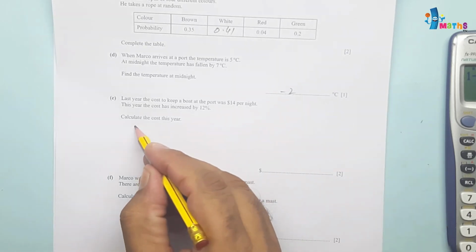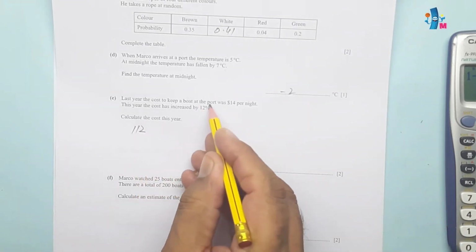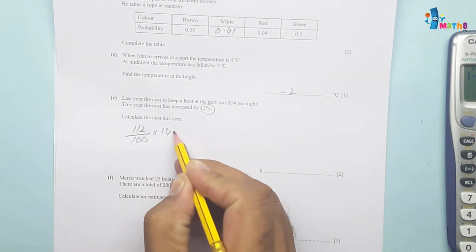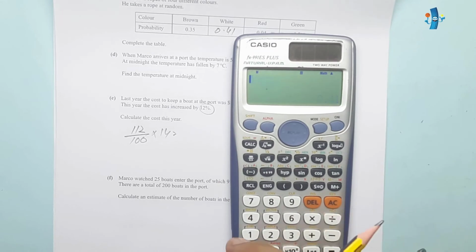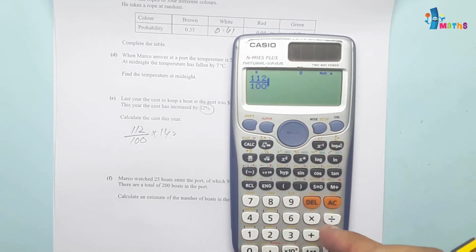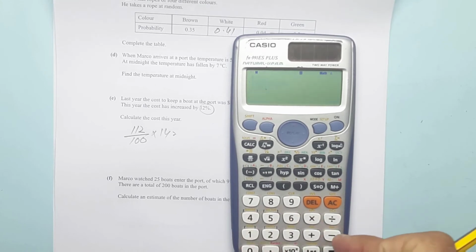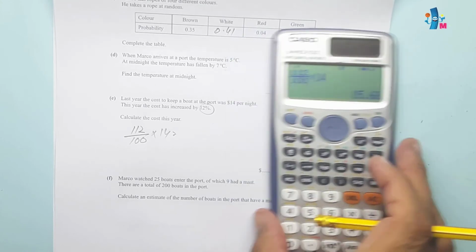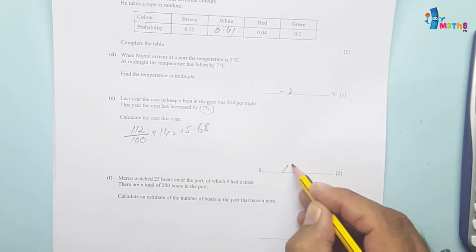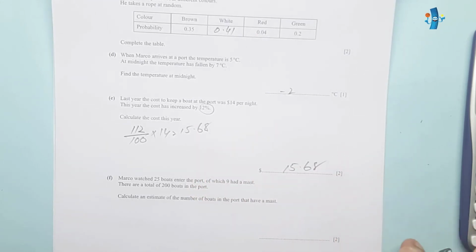So we can write 112 because this is a 12% increase. So 112 over 100 times 14. This will be equal to 112 divided by 100 times 14, which is 15.68. That will be our answer, 15.68.